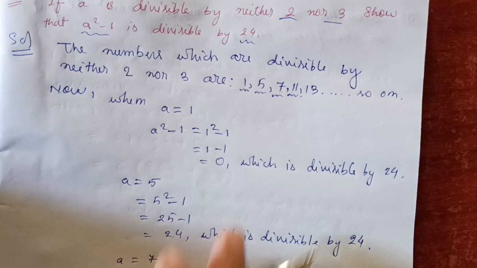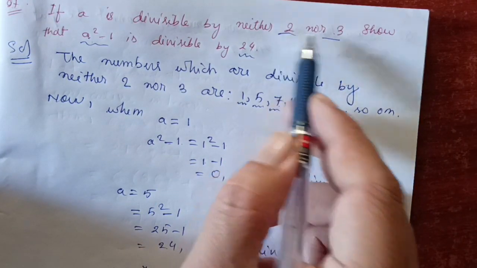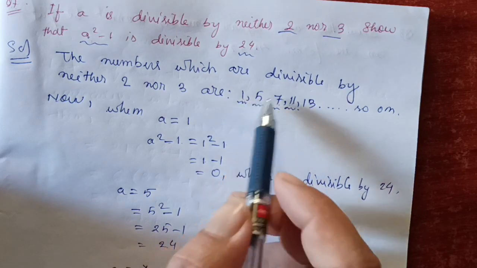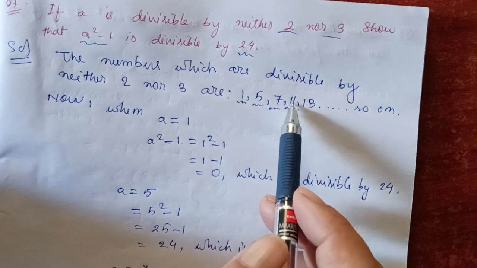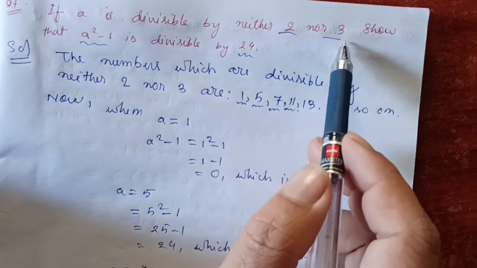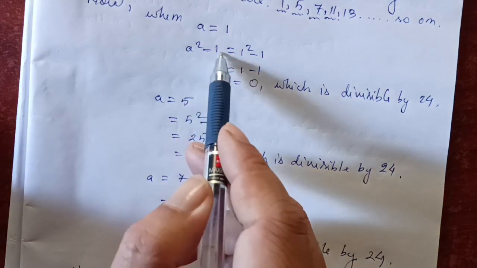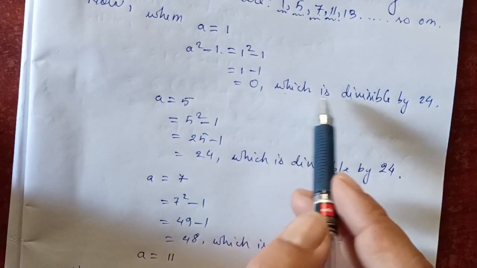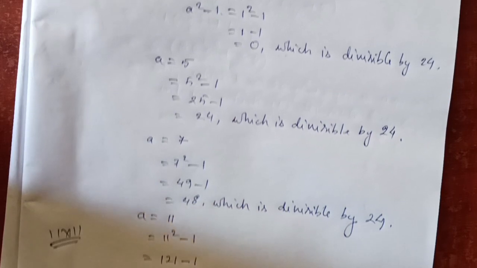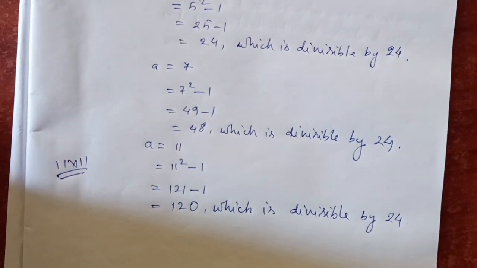The thing is that you find it out those number at least 4 which are not divisible by 2 and 3. 1 cannot be divided by 2 and 3, 5, 7 and 11. So if this number we put in the form a square minus 1, then we will be able to divide by 24. Clear, right? Okay, then let us go to the next question.